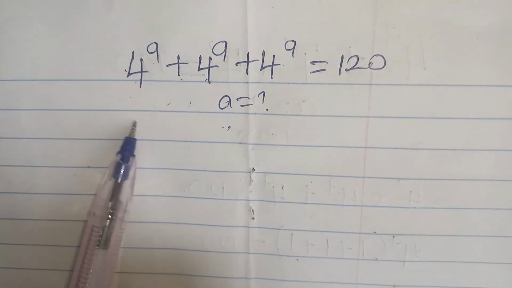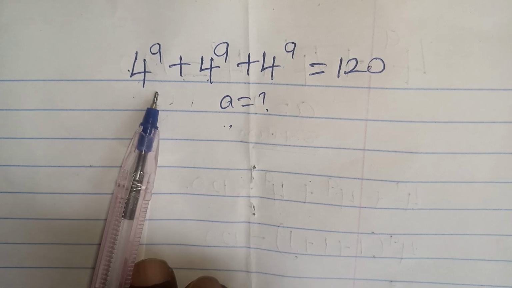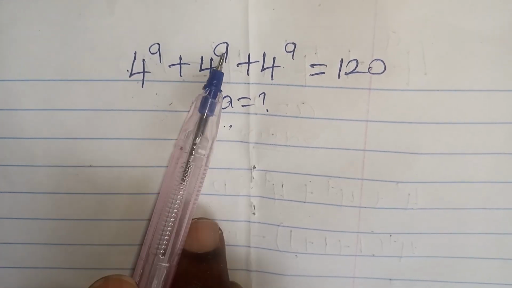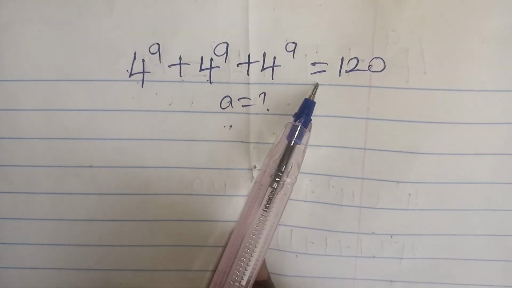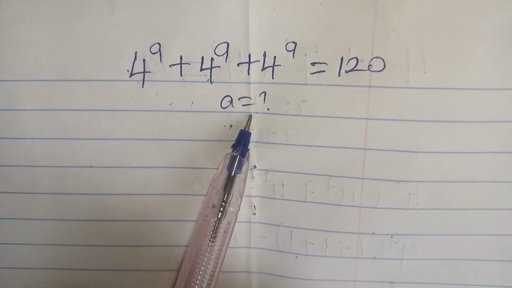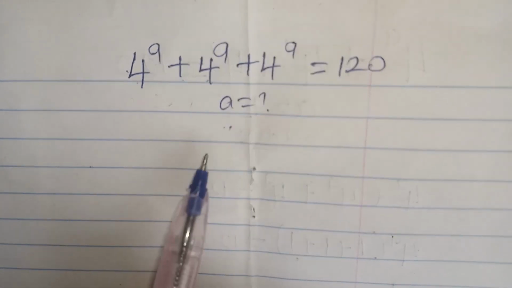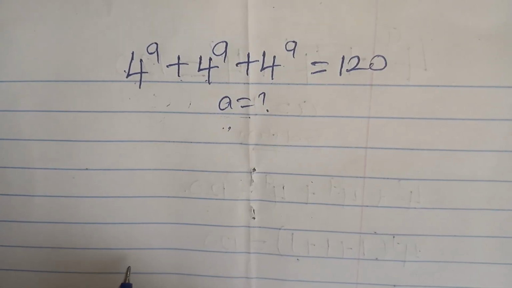Here comes a nice algebraic math problem which reads: 4 to the power of a plus 4 to the power of a plus 4 to the power of a equals 120, and we are looking for the possible value for a. So let's provide a solution to this problem.